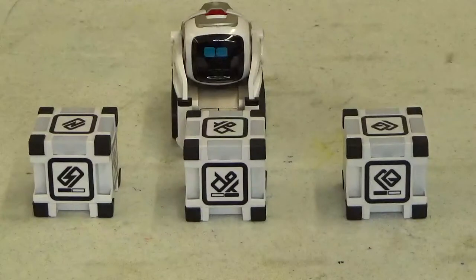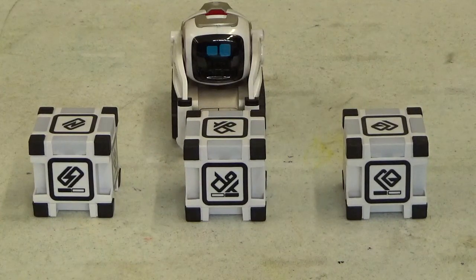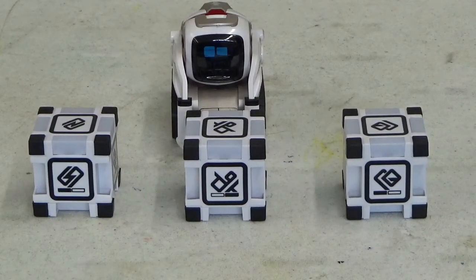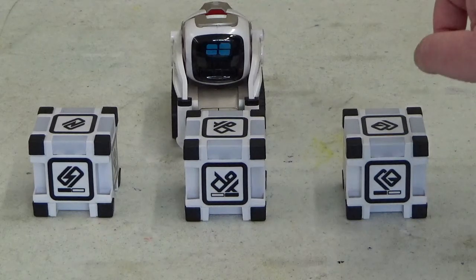So let's see what happens now when we press the flag and we tap the cube. Are we ready? Here we go. And it played a lot longer because it's now playing for 60 seconds. Cool, huh? So here it goes again. Now I'm going to stop it, and it doesn't matter which cube I tap.